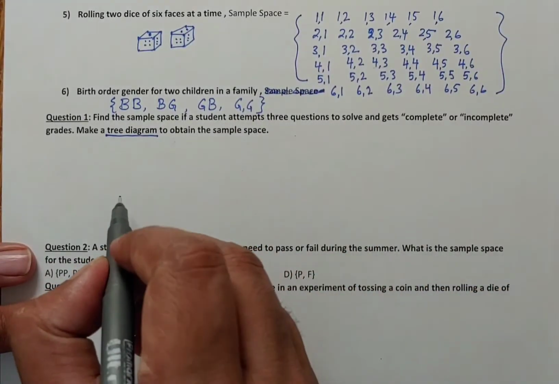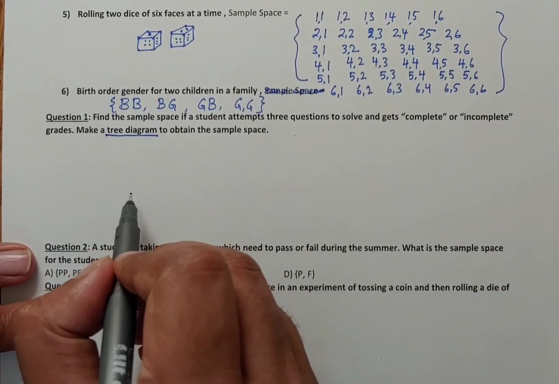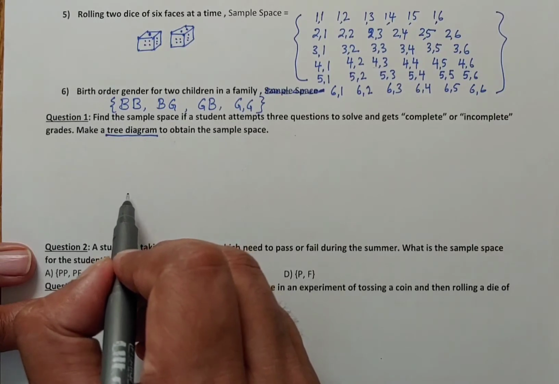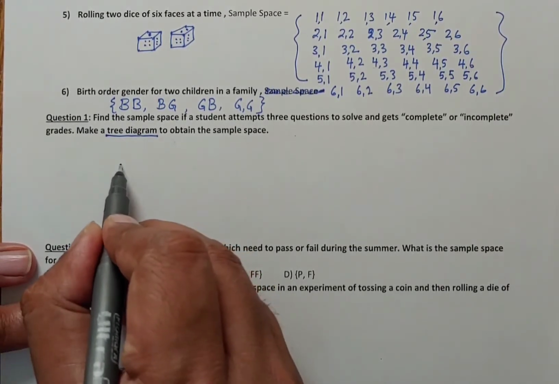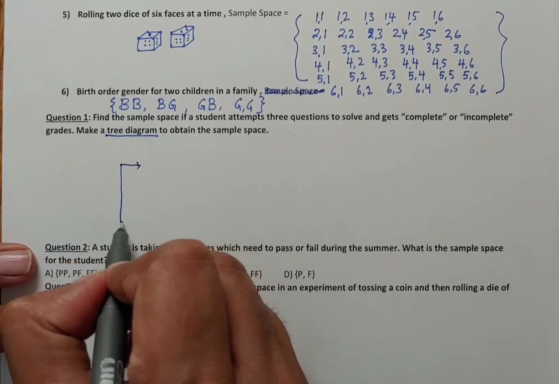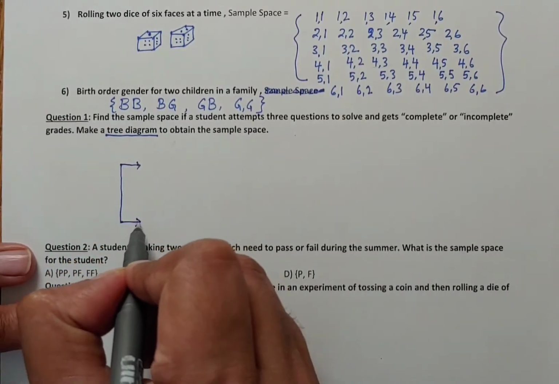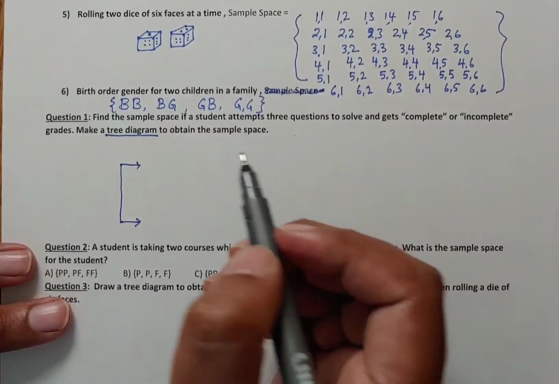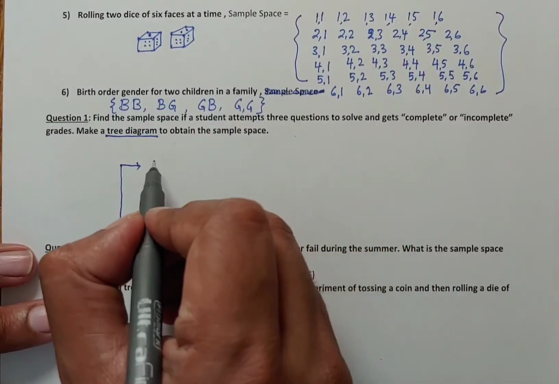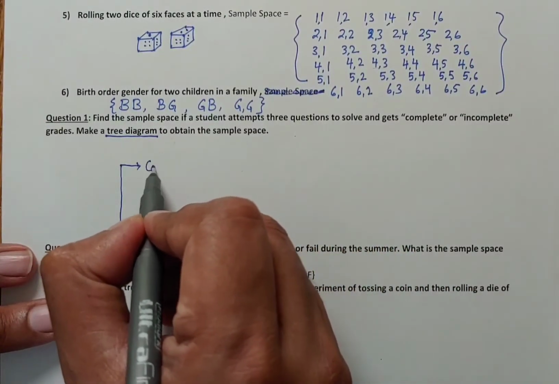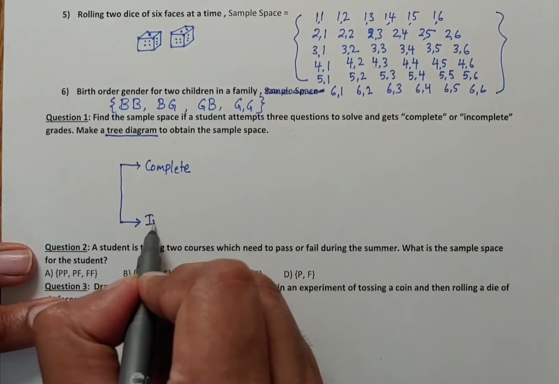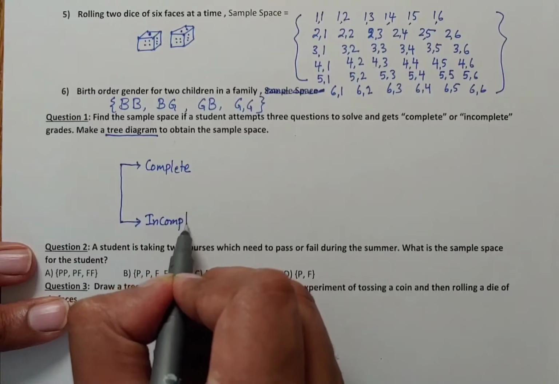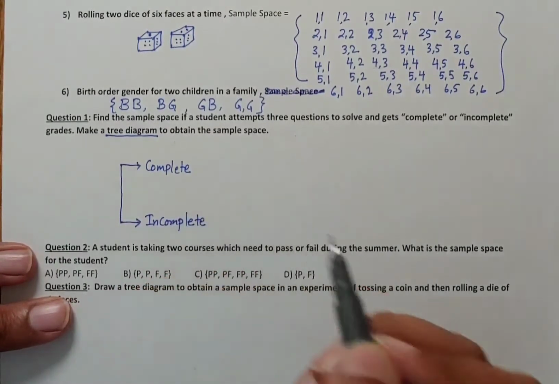Okay, so in the tree diagram, you can draw like the first attempt has 2 possible outcomes for the first attempt. Either the student gets a complete grade or incomplete grade, right?